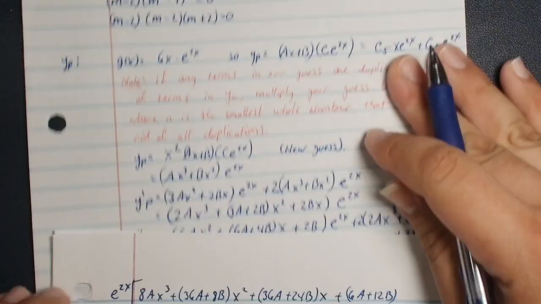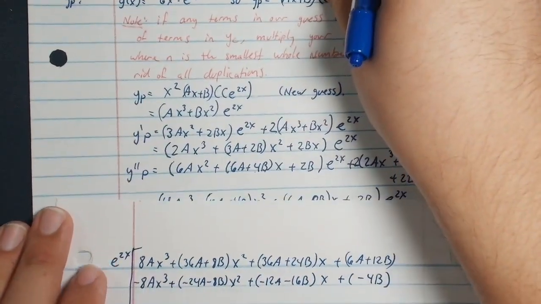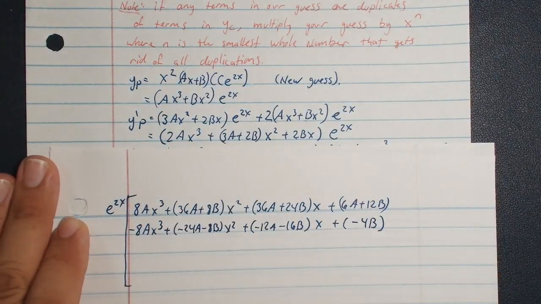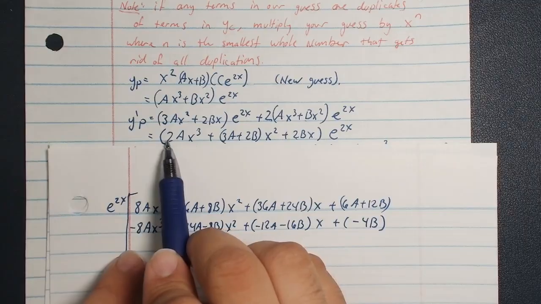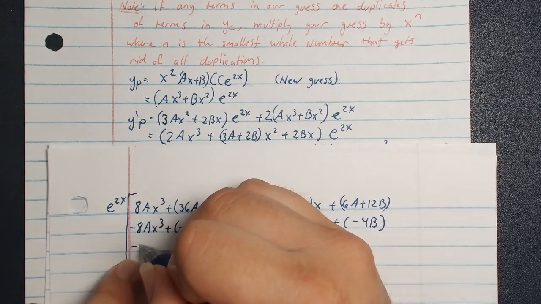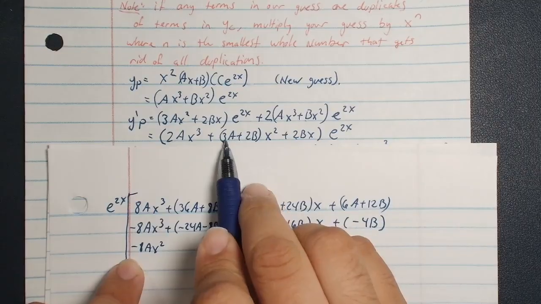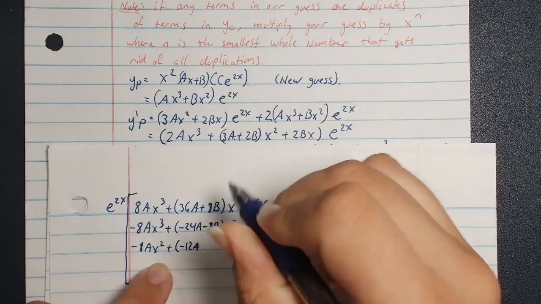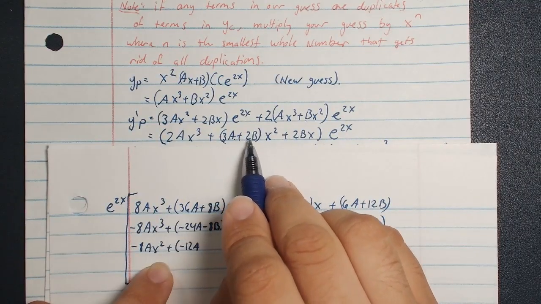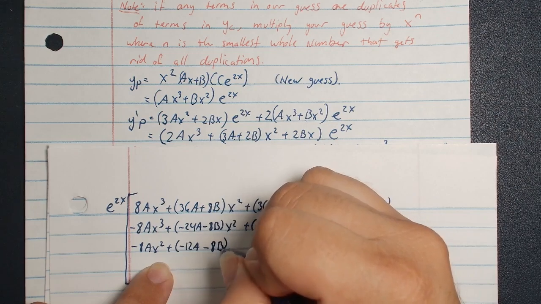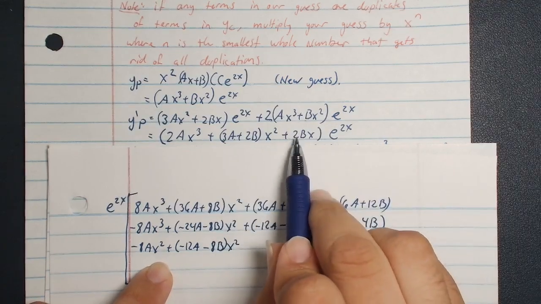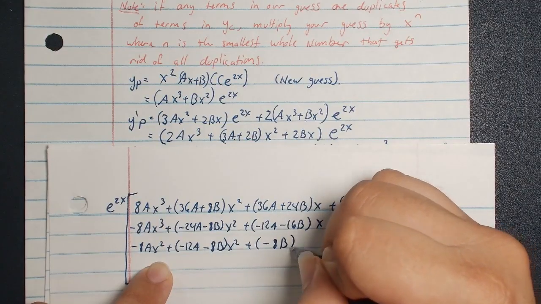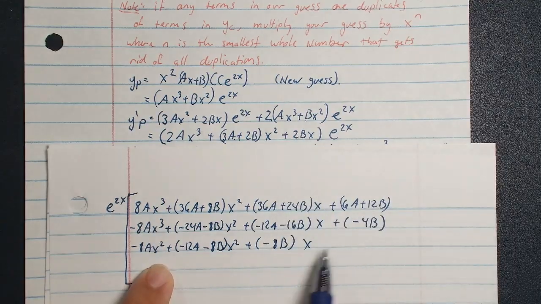Okay, so then my next term is going to be negative 4 times y prime. Okay, so here's my y prime. And I'm going to multiply that times negative 4. So let's see, negative 4 times 2ax cubed, that's negative 8ax cubed. And then multiplying these by negative 4, that's going to be negative 12a minus 8b x squared. And then here times negative 4, that's going to give me plus a negative 8bx. And then here there's no constant for that one.